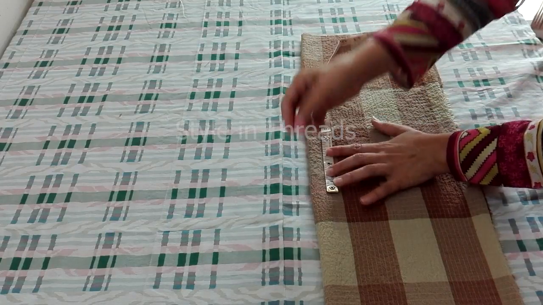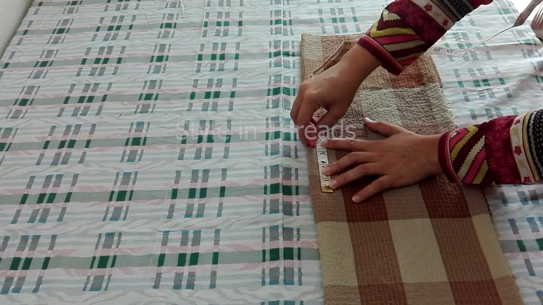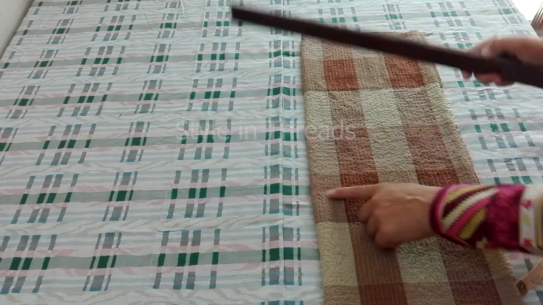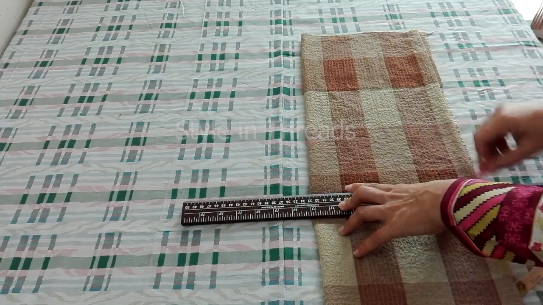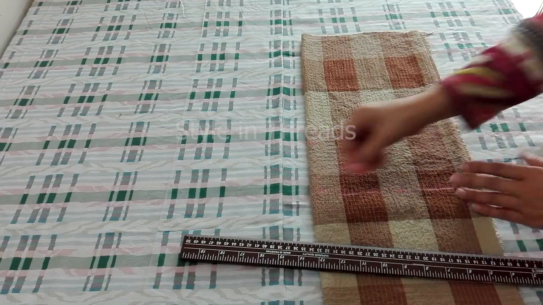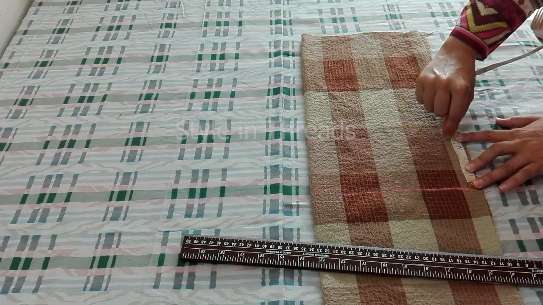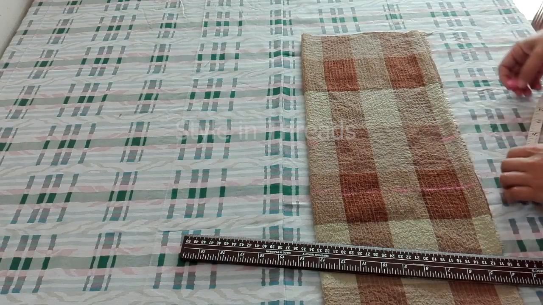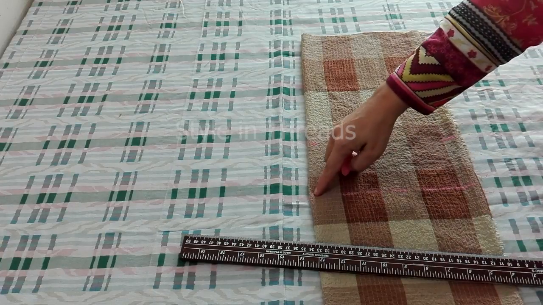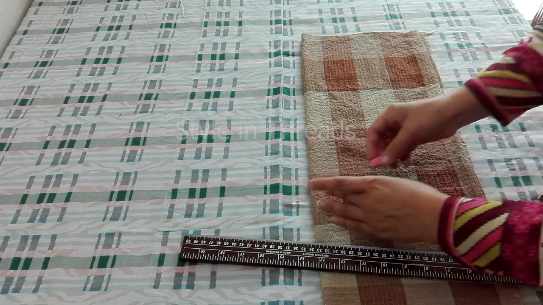Here I have marked. Another mark I will take over here till 3.5 inches. First I will draw a straight line over here. I will draw another mark at the distance of 3.5 inches. Now I have to join this point to this point.